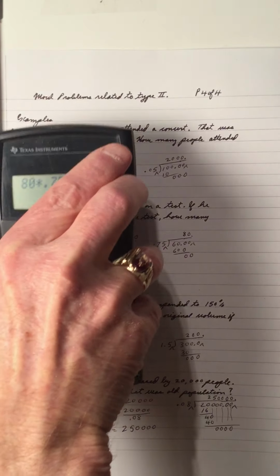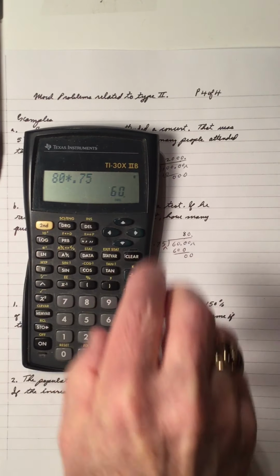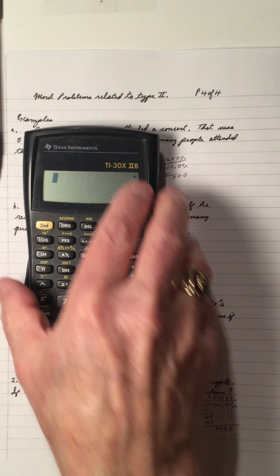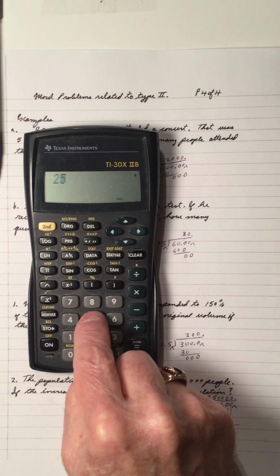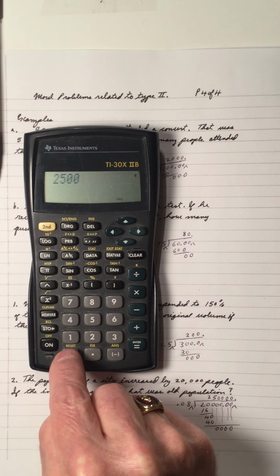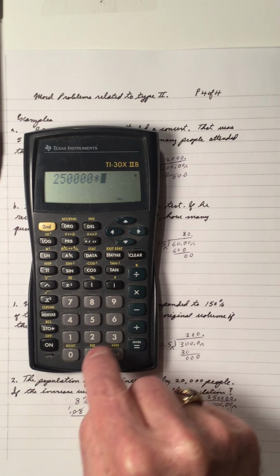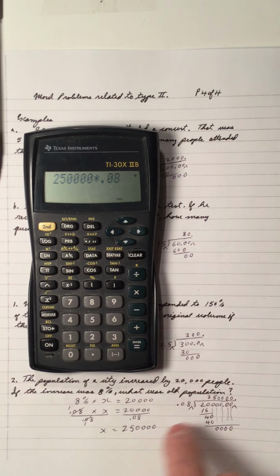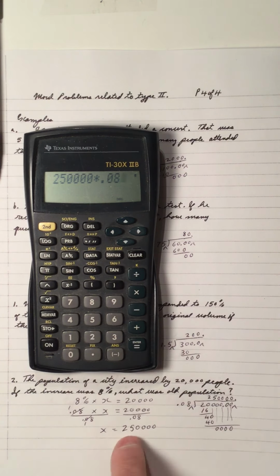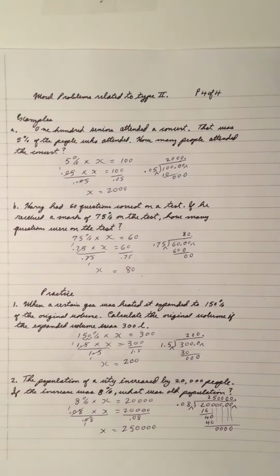And just to check that, let's put our calculator here, and we clear it. 250,000 times 8%, times decimal 0.8, and I should get 20,000. Perfect. Got the calculator backing me up to make sure I'm okay.